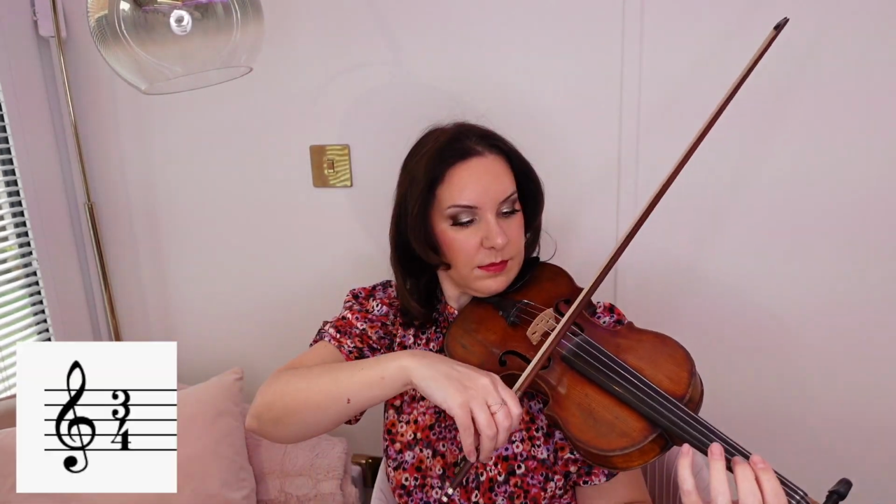An example of a piece of music in 3/4, in other words a waltz, is Greensleeves, and this is going to have a 1 2 3, 1 2 3, 1 2 3 kind of feel to it.